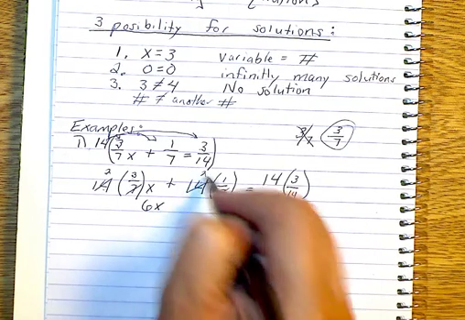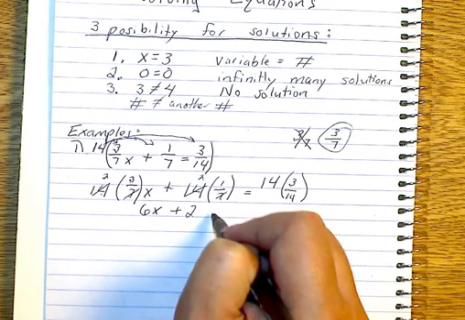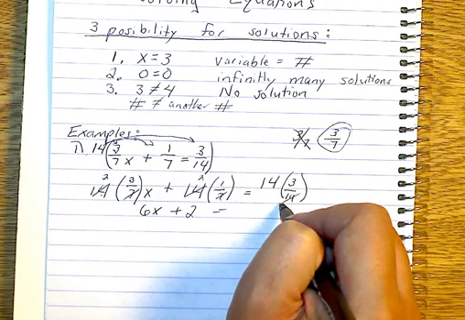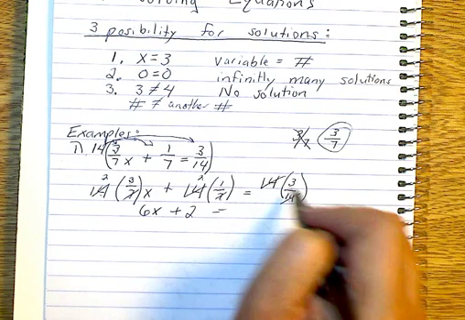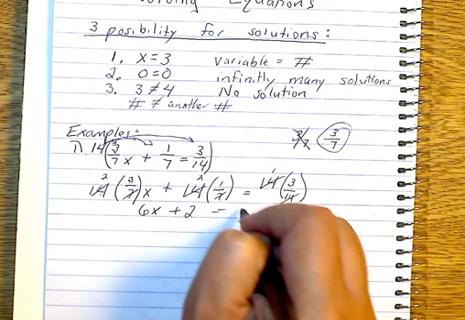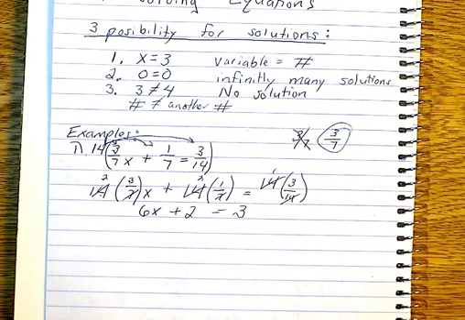So I have a 2 plus 2 equals, and I'm going to cross that 14 out. So that goes into it once. 1 times 3 gives me 3. Now we have no fractions. Now we're exactly where we started.